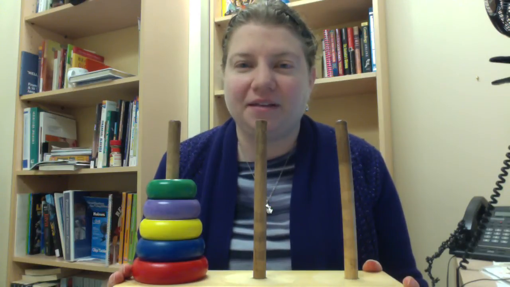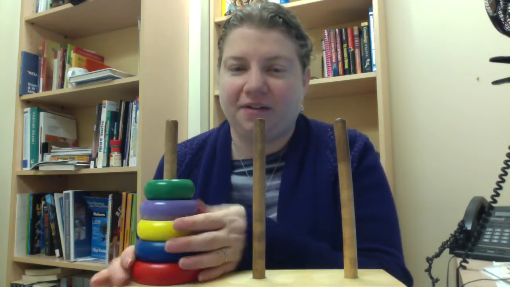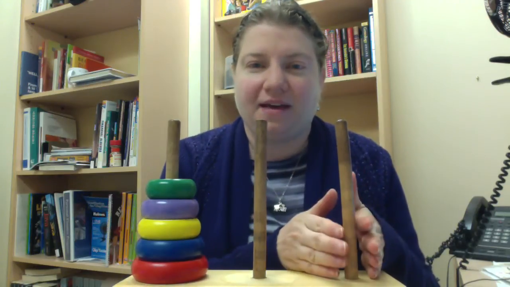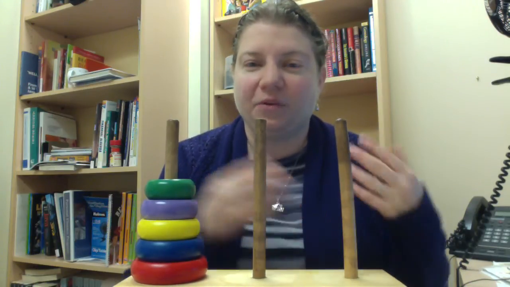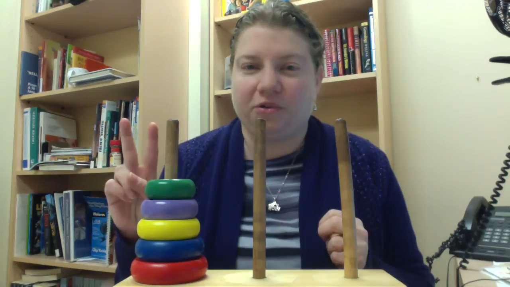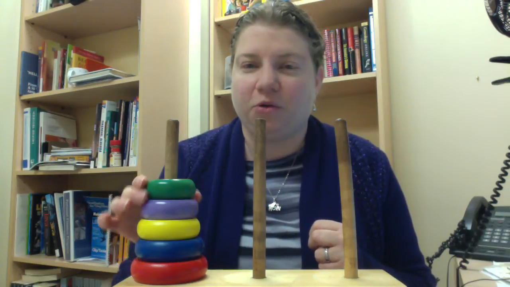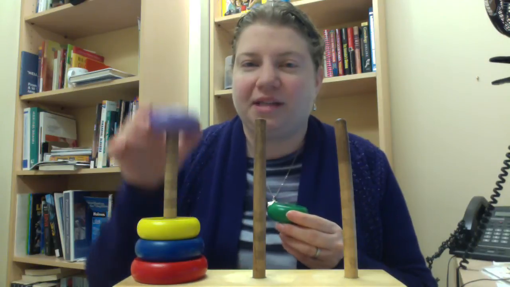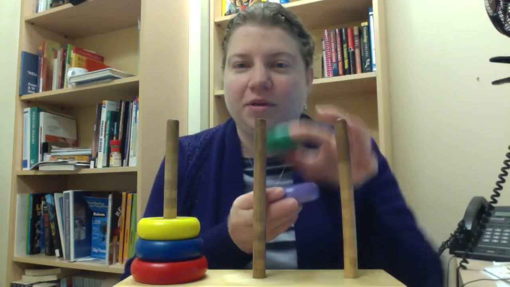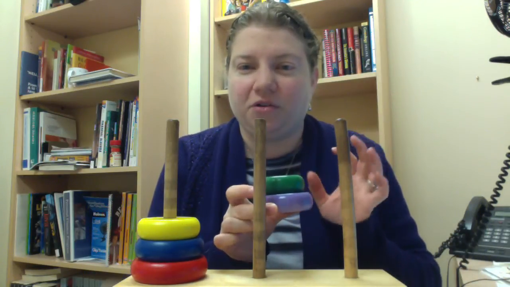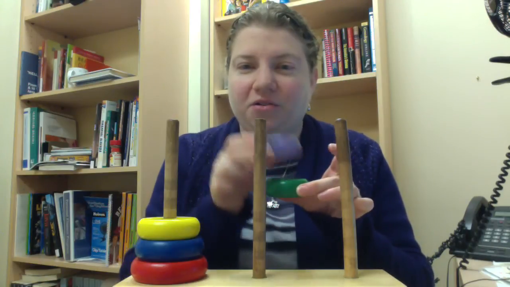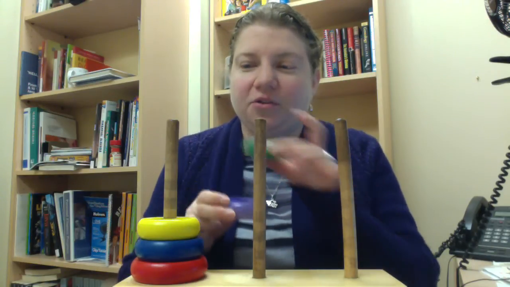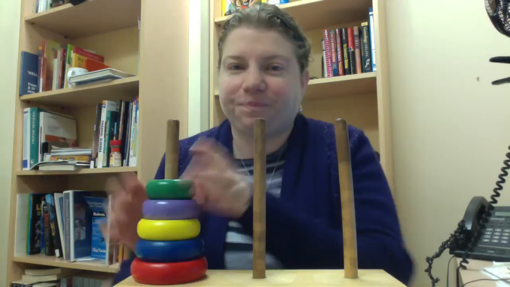And basically the idea of the game is you need to get this stack of discs to this stack of discs with 2 simple rules. The simple rules are: 1, you can only ever move 1 disc at a time, and the other simple rule is that a smaller disc always has to be on top of a larger disc. It can never be that a larger disc is on top of a smaller disc. So those are the only 2 rules for the game.